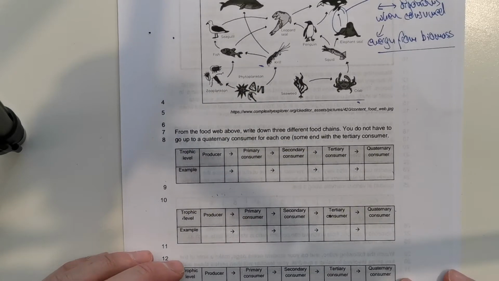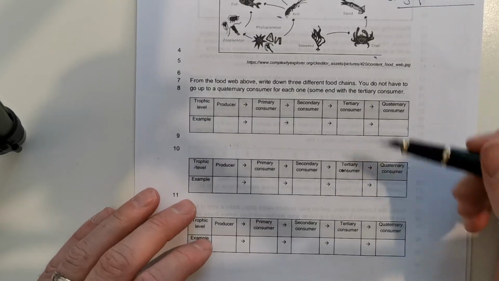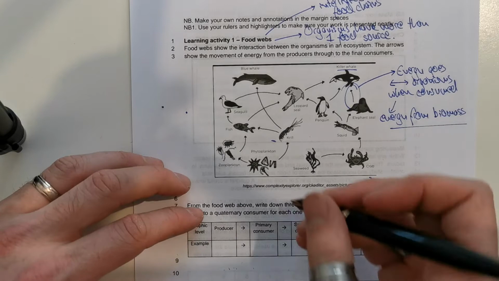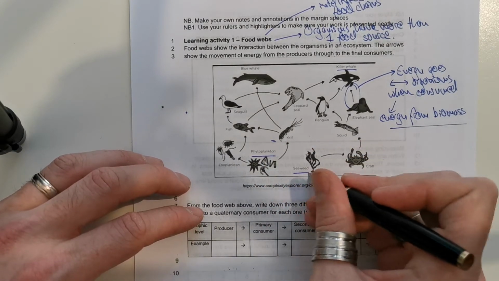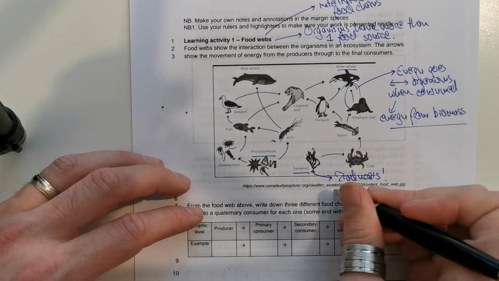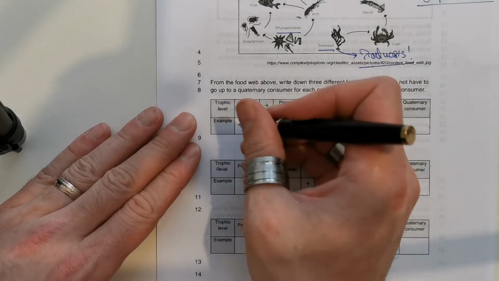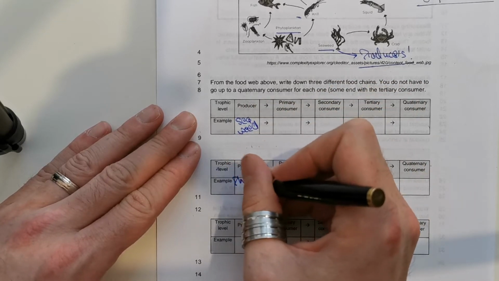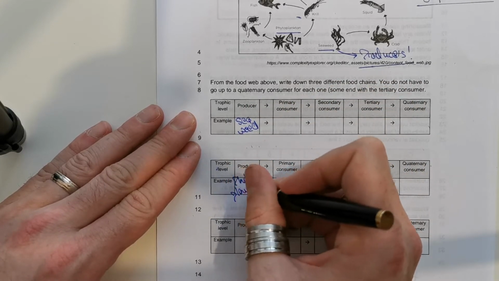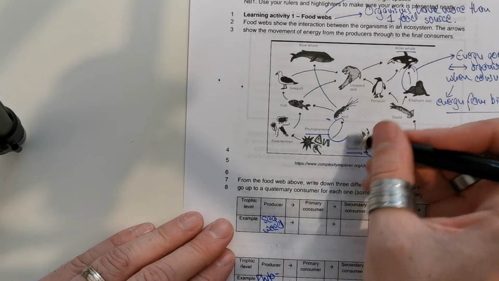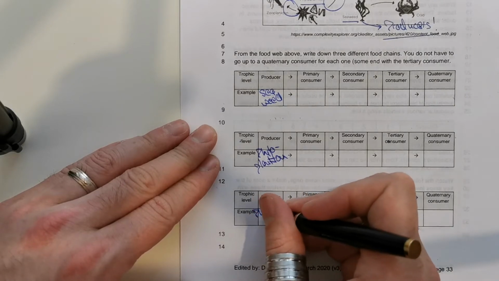Have a look at the example below. So we've got this food web, and all we have to do is pick out different food chains from the food web. If you have a look at the food web, we can identify the bottom of the food chains really easily. Phytoplankton and seaweed. These are our producers. So these will go in our producer boxes. Seaweed. Phytoplankton. And because phytoplankton has got two arrows coming off it, it's part of two different food chains. I'm going to put phytoplankton in here again.